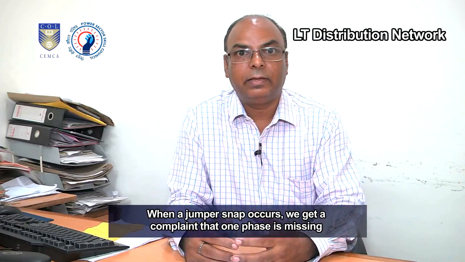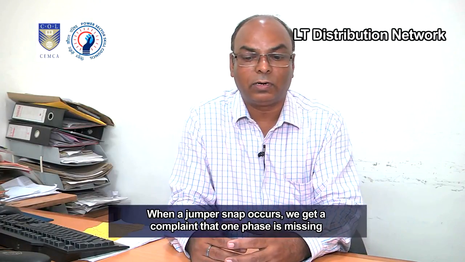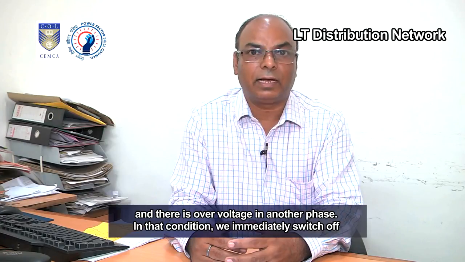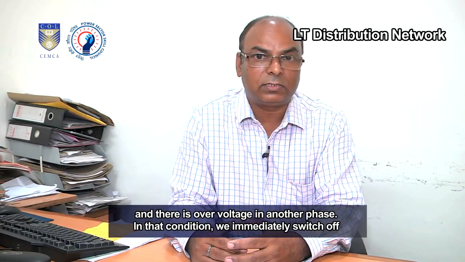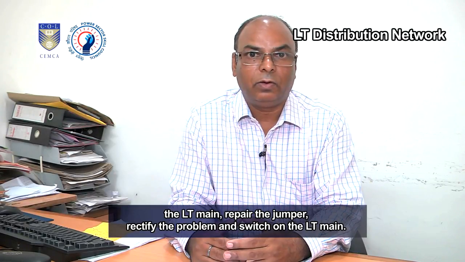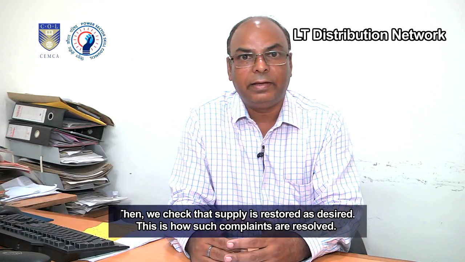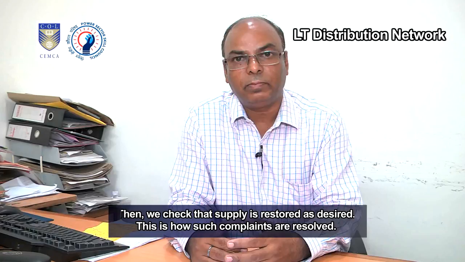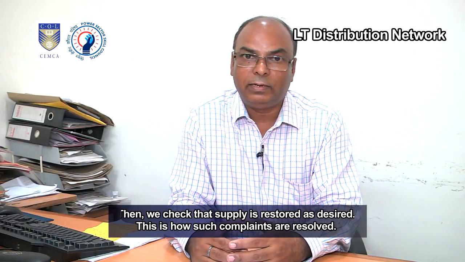When a jumper snap occurs, we get a complaint that one phase is missing and there is overvoltage in another phase. In that condition, we immediately switch off the LT main, repair the jumper, rectify the problem and switch on the LT main. Then we check that supply is restored as desired. This is how such complaints are resolved.